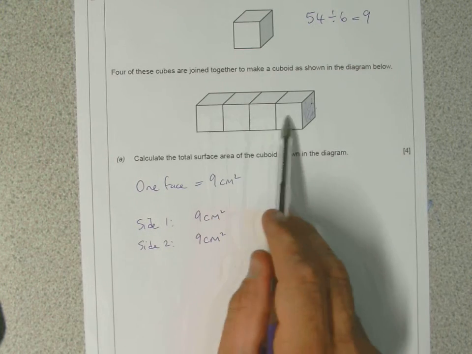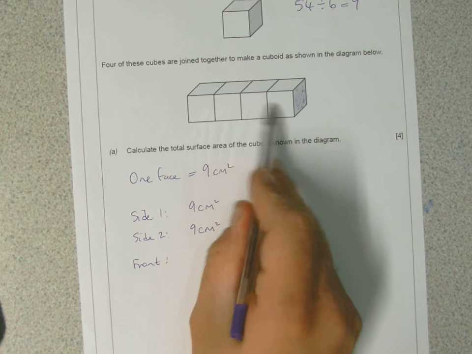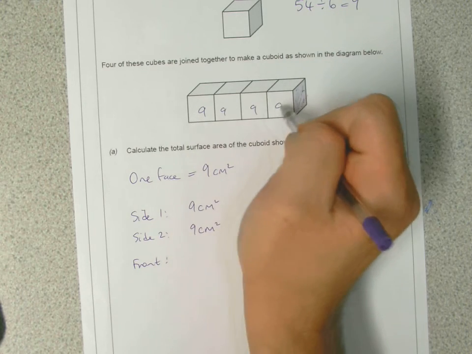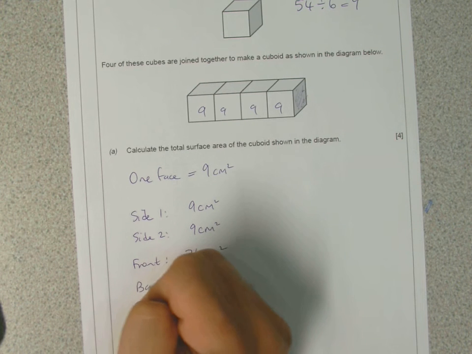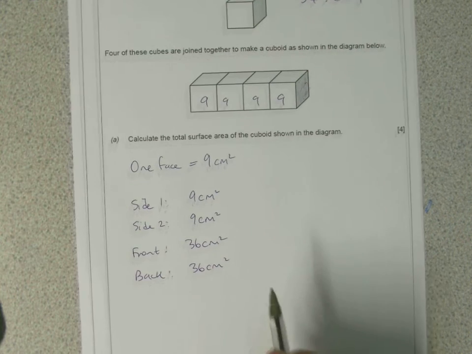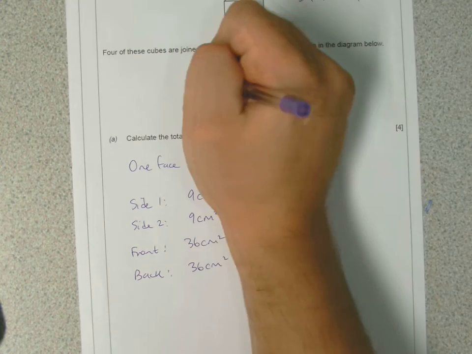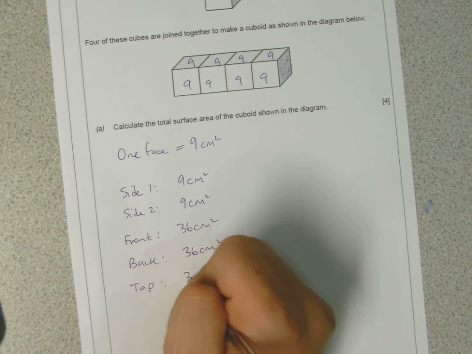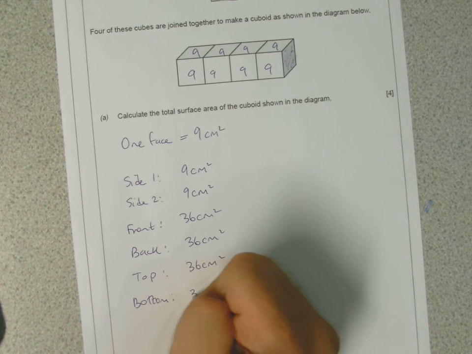We'll do the front next, shall we? Okay, and with the front, I've got 4 of them, haven't I? Each of them is worth 9, don't forget, yeah? And write it in there if you want. Each of them is worth 9. 4 lots of 9 is 36 centimeters squared. The back will also be the same as the front, 36 centimeters squared. The top, you've got 9 there, haven't you? You can fill them in if you want to. So the top will be 36 centimeters squared. The bottom will also be 36 centimeters squared.